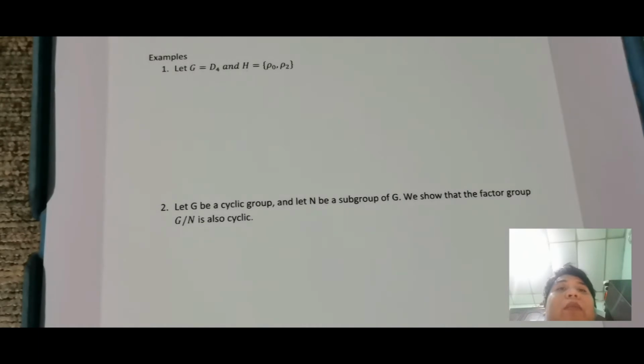Okay, so number 1, we have an example. Let G be equal to D4 and H is equal to rho 0, rho 2. So what are we going to do in this example? Construct the group table of G over H. I did not put it, so again, construct the group table of G over H. What was this element earlier? Actually, this is the 4. It is hard to find because of the many papers I have made.